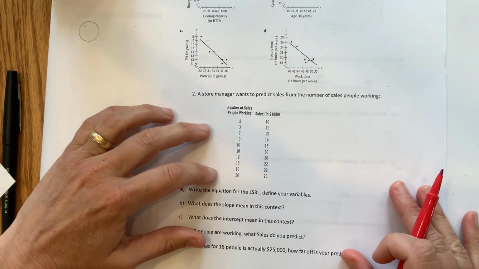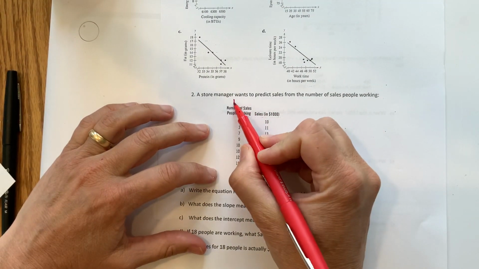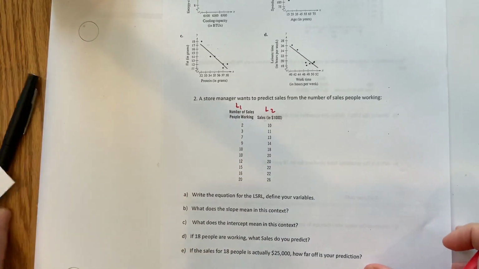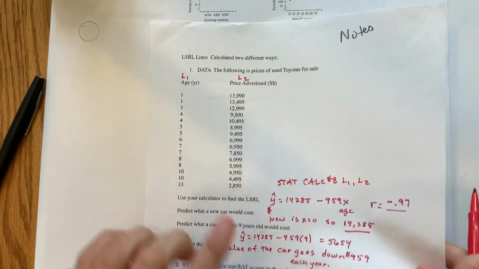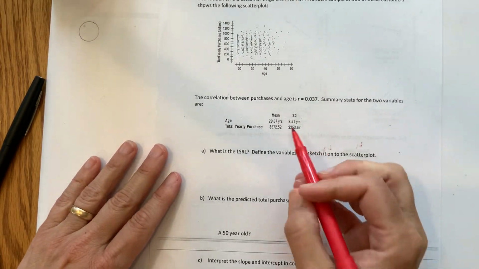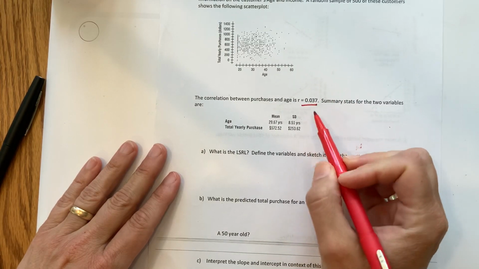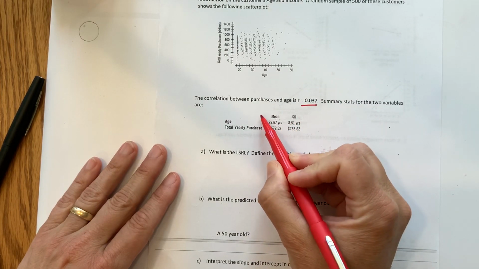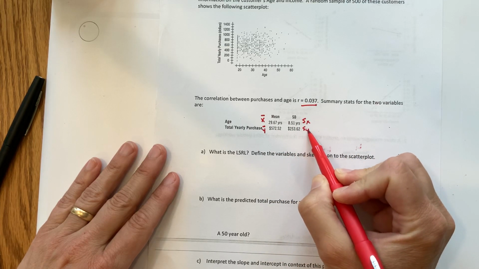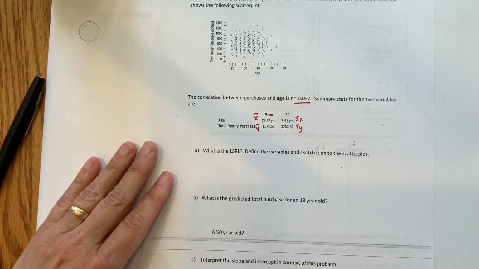For this last assignment, we're going to be using our calculator, where we'll put this into list 1 and list 2, and then you'll answer the questions from there. You can certainly use this as a guide as you're going through the homework. And then on the back side, I give you a bunch of stuff here. Here's R, this would be X bar, this is Y bar, SX, and SY. And then from there, you just would have to use the formulas.